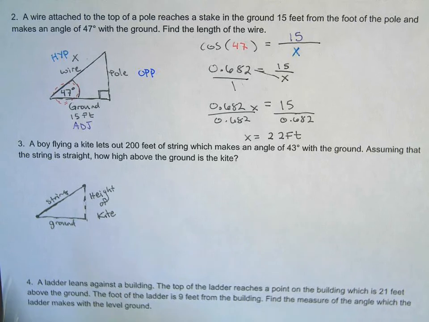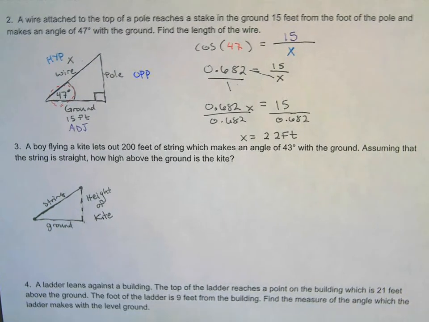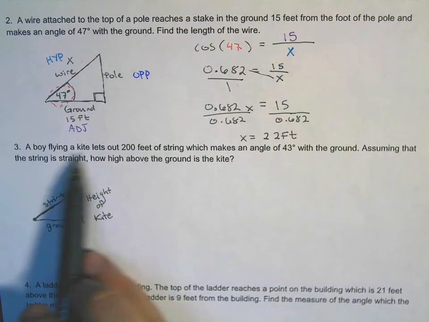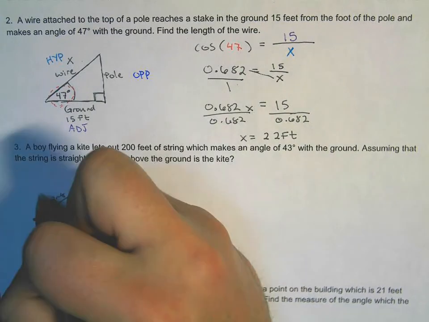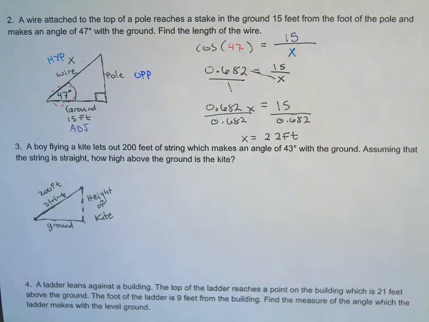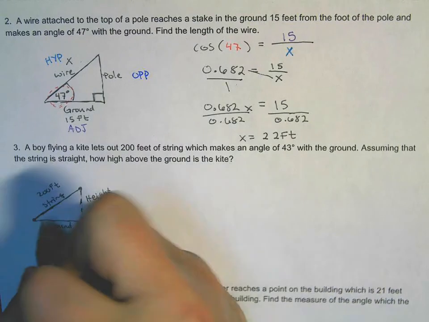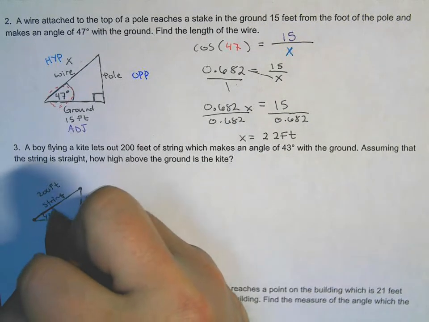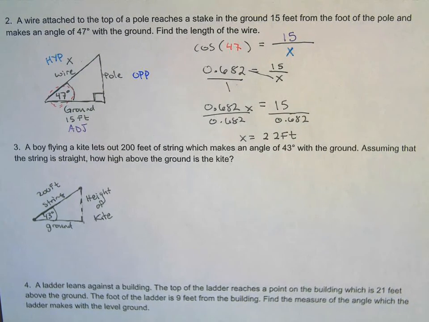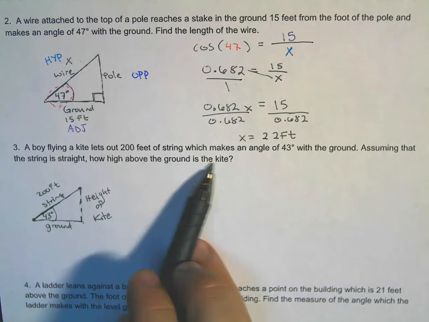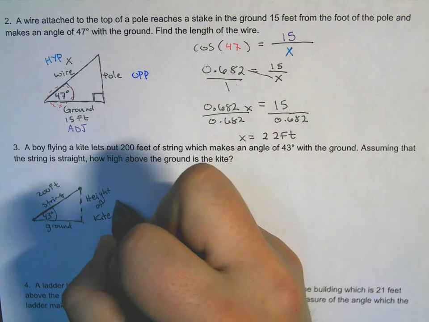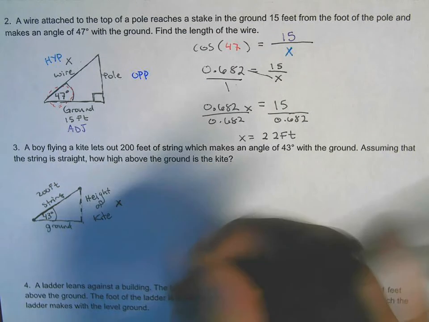Okay, so I drew my picture. Now let's label it. A boy flying a kite lets out 200 feet of string, so there's 200 feet of string, which makes an angle of 43 degrees with the ground. Okay, and how high above the ground is the kite? So there's our x over on this side.